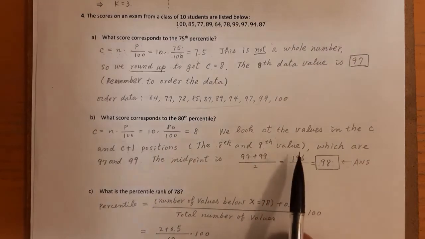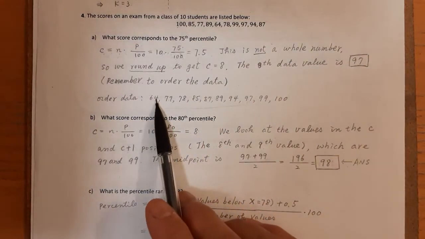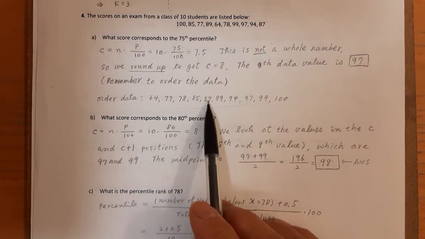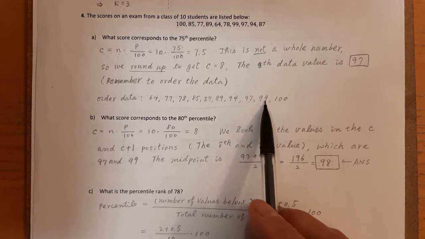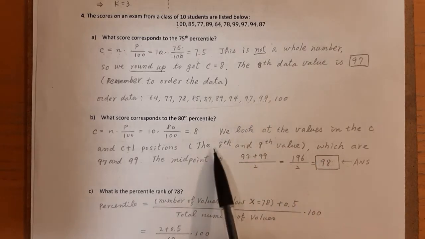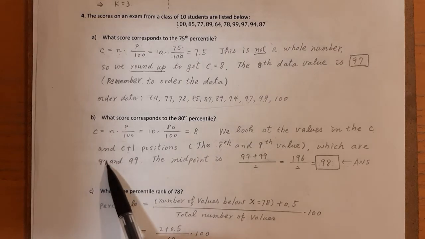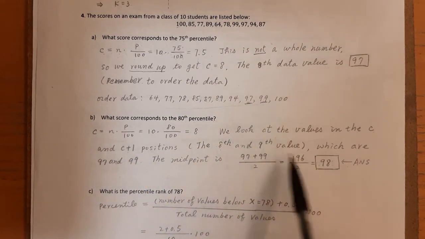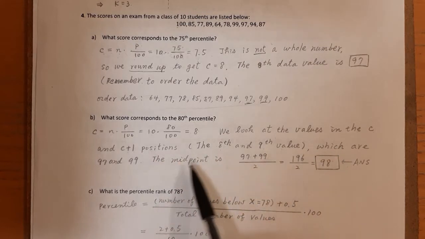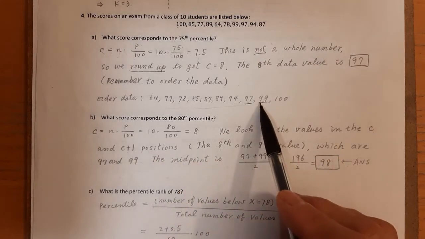You're looking for the 8th value. It's 1, 2, 3, 4, 5, 6, 7, 8, which is 97. Add 1 is 9, which is 99. So the 8th value is 97 and the 9th value, C add 1, 8 add 1 is 9, is 99.